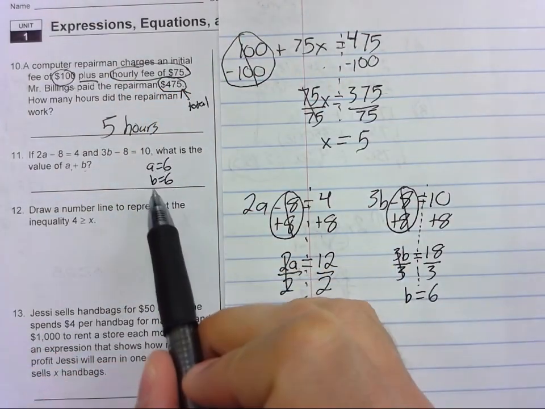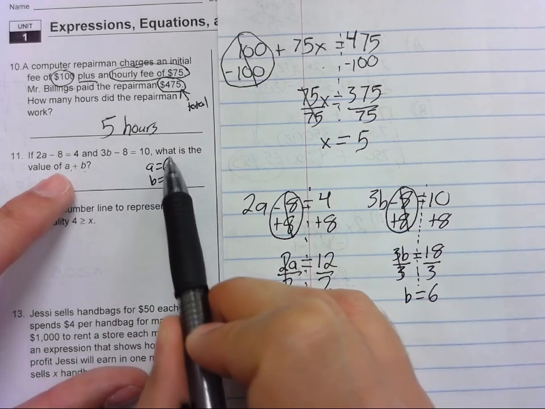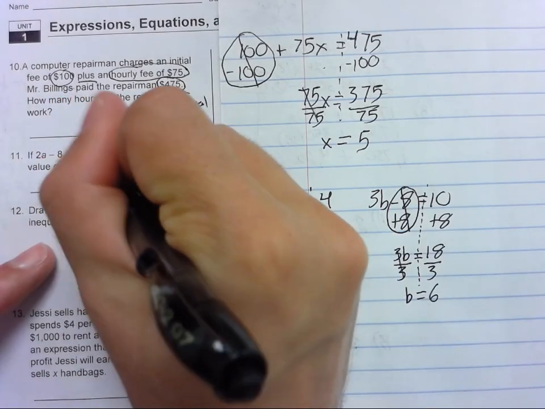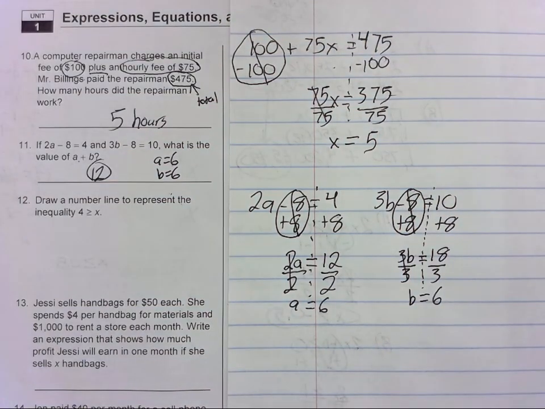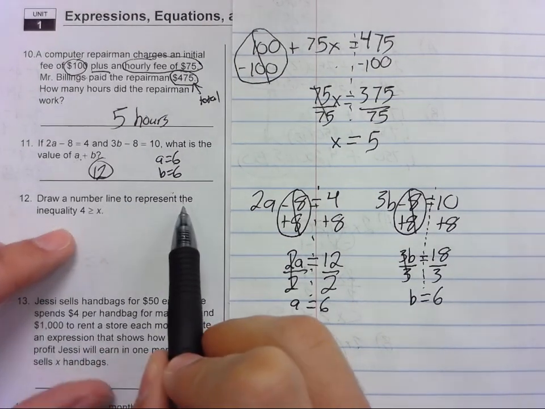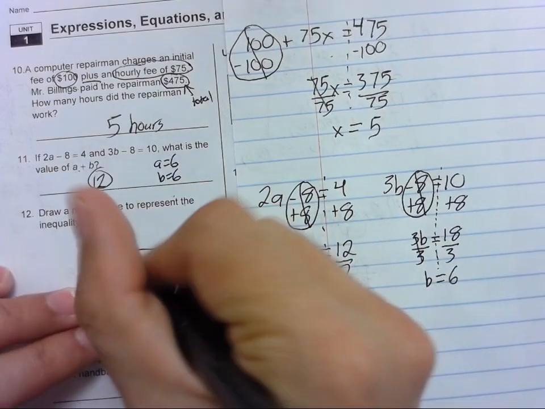So we're going to write that here as well. We want the value of a plus b. So a is 6, b is 6. We add those together, and we get 12. 12. Draw a number line to represent the inequality 4 is greater than or equal to x.